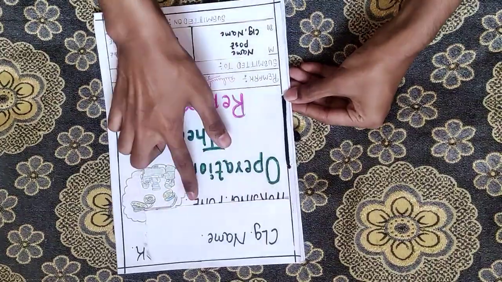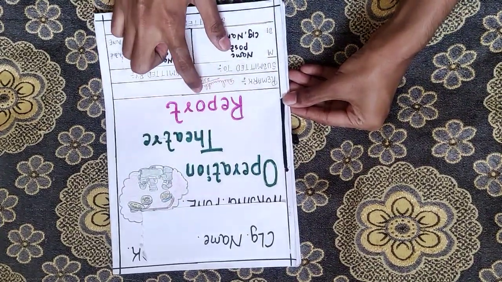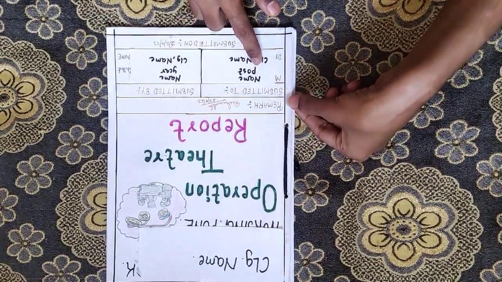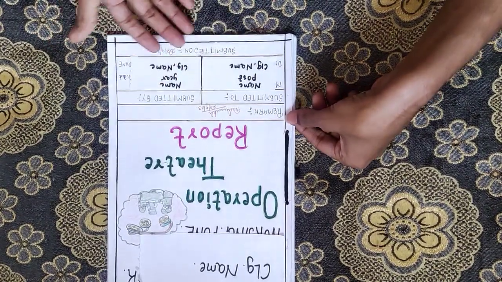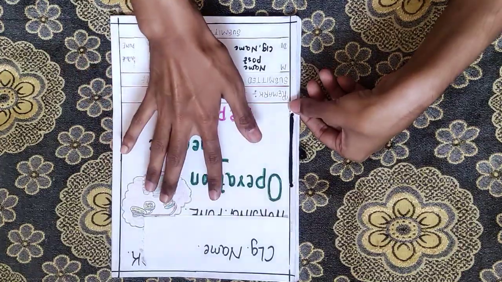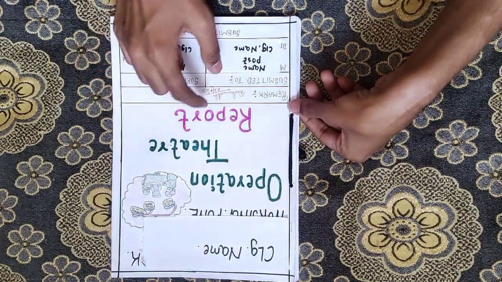So you have to start with the college name, Operation Theatre Report, remarks, submitted to college, the name of the person to whom you are submitting, the post of the teacher, college name, and submitted by and submitted on. So this is the Operation Theatre Report.